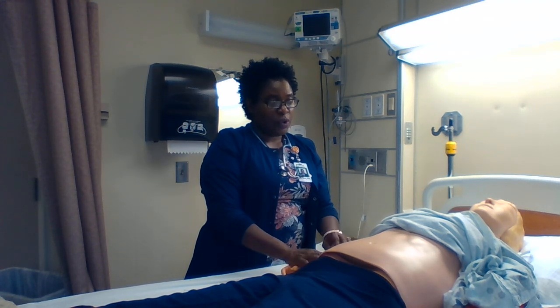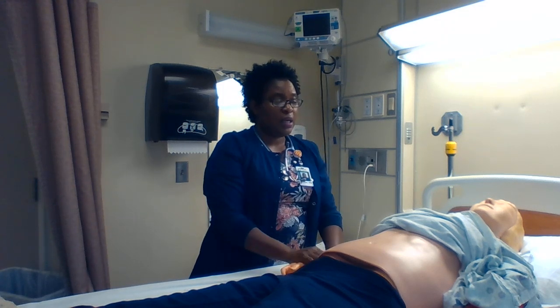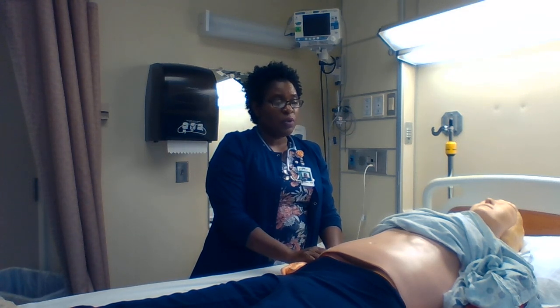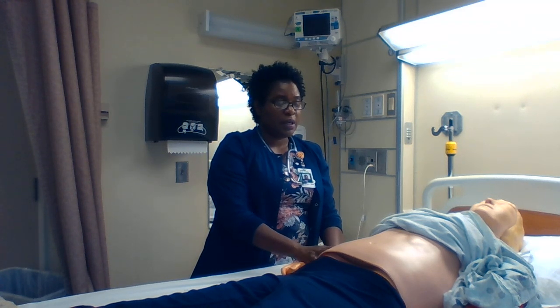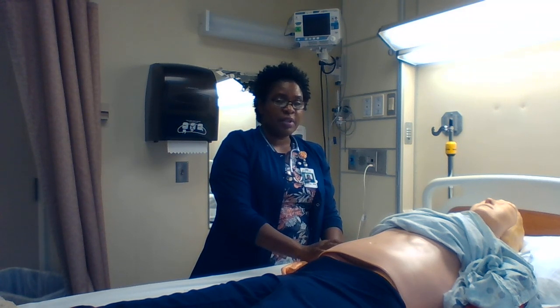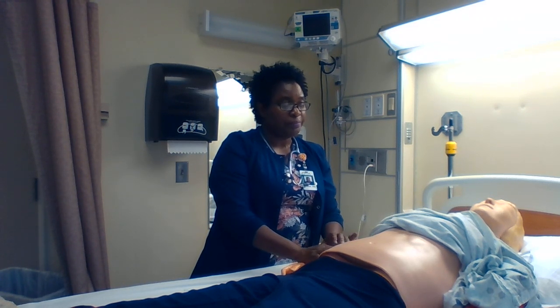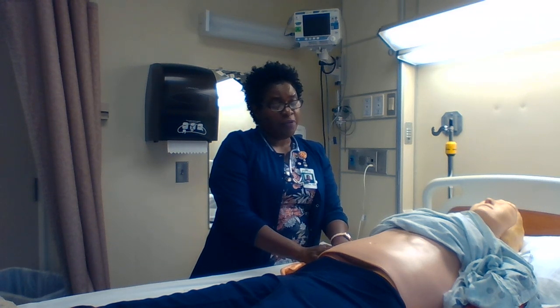The next thing I want to do is look at the color of the skin. Notably, the abdomen is going to appear lighter than the rest of the body. That's because it doesn't have as much sun exposure. Also, on a lighter complected person, you may perhaps be able to see veins underneath the skin. If there is a prominent vein pattern, especially with dilated veins, that could be an indicator that the patient potentially has liver disease or portal hypertension. In that case, that would be a red flag.